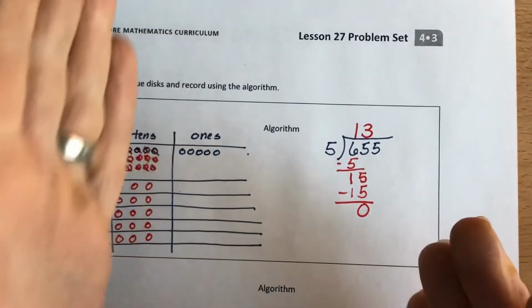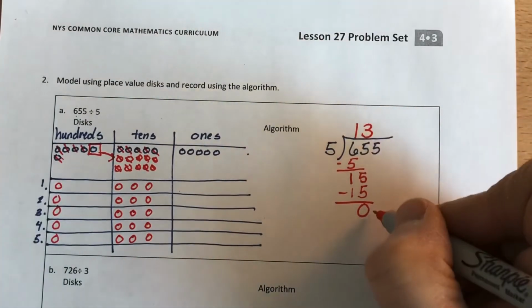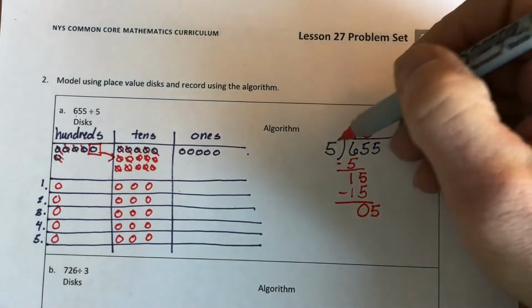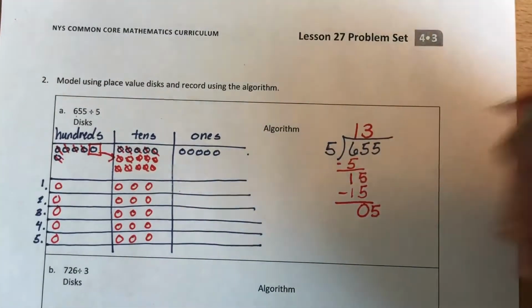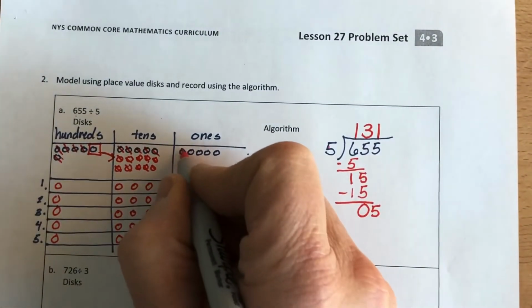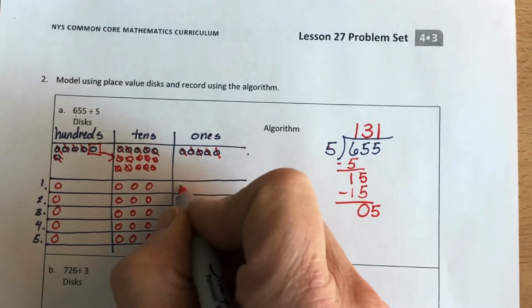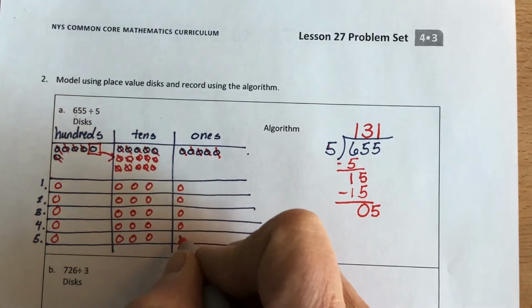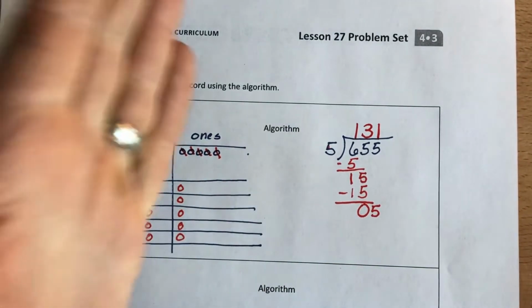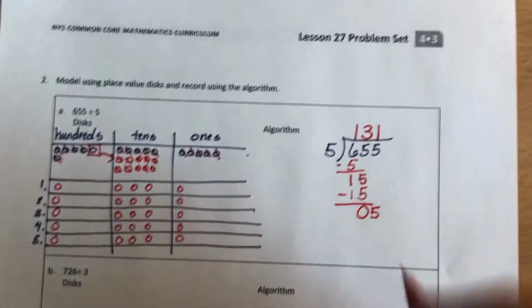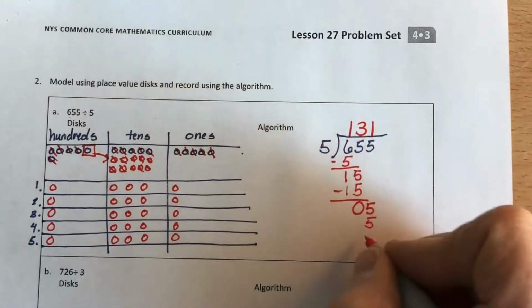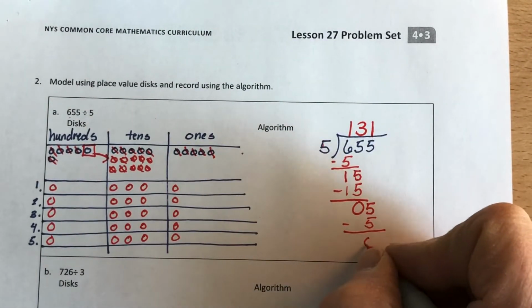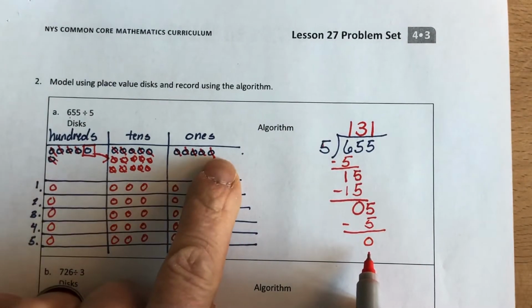Now, I move on to my ones place. I'm over here. So I had to drop this 5 down here. And I asked myself, what is 5 divided by 5? Or how many 5s fit into 5 without going over? And the answer, of course, is 1, right? Let's show that one over here. 1, 2, 3, 4, 5. 1, 2, 3, 4, 5. Just like that. Each group got its own little disc, and that's it. So 5 groups of 1 is 5, right? 1 times 5 is 5. Subtract, I get 0. And that 0 shows I don't have any remainders.